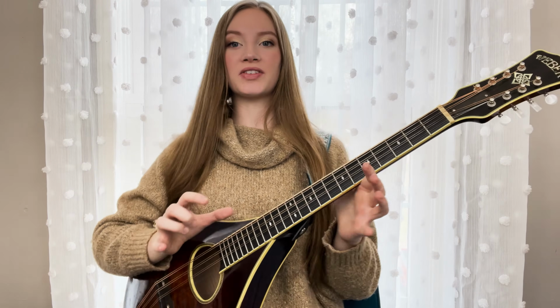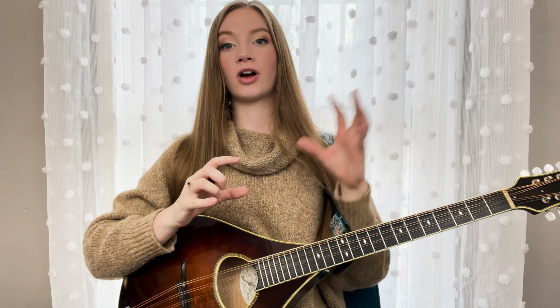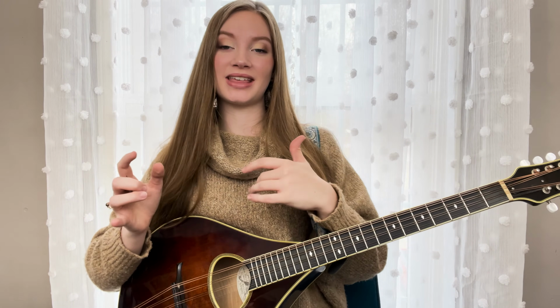And especially if you want to do a flat key, I know for me, I love singing in the key of E flat, but E flat is not the best key for this instrument, so I will definitely use a capo to make it easier on myself. So to give you a little bit of a comparison, I'm going to play a part of Arkansas Traveler on this instrument, and then I'm going to play the exact same thing on the mandolin. That way you can hear the difference between the two.